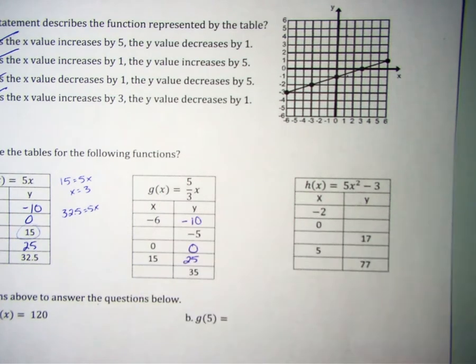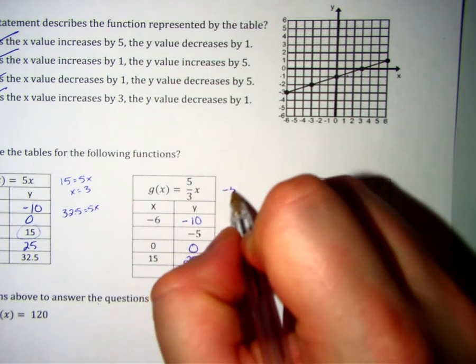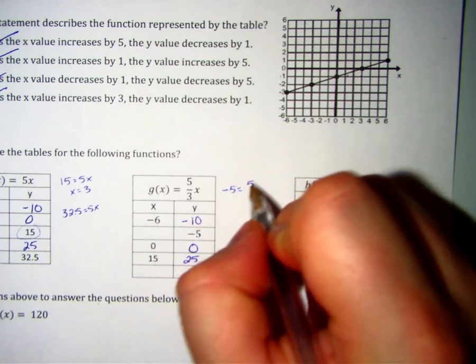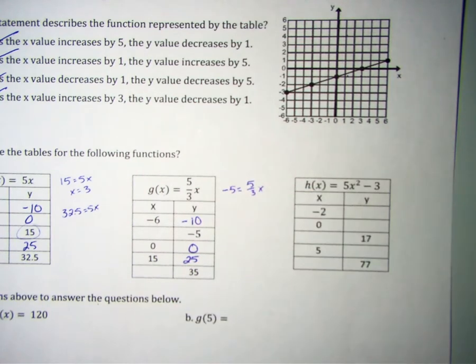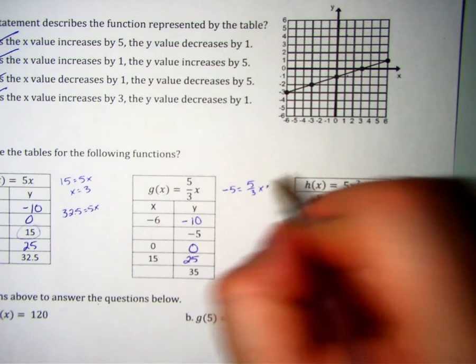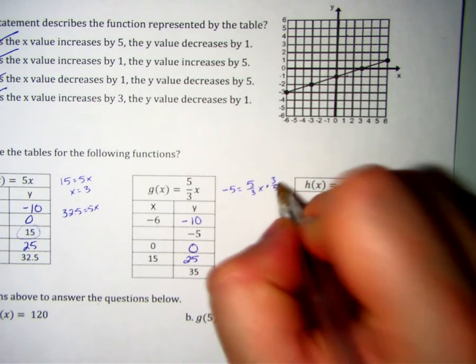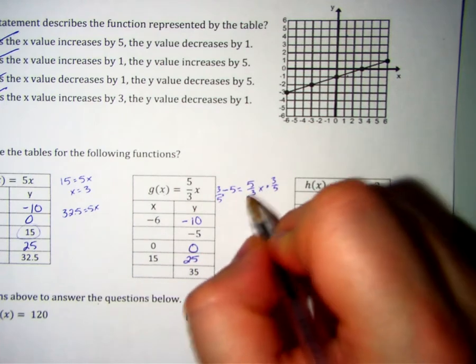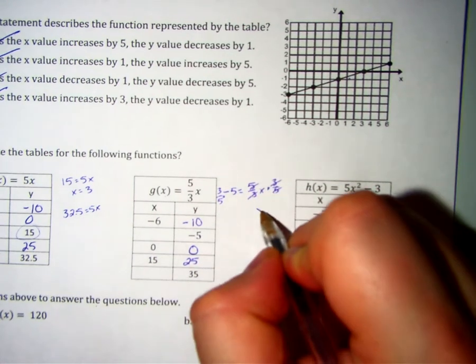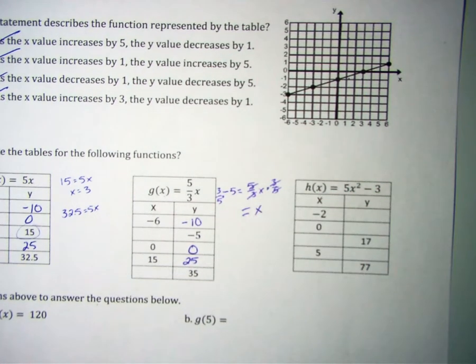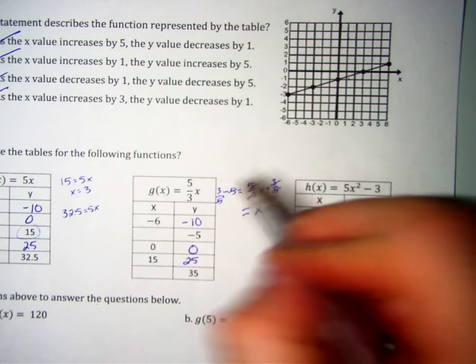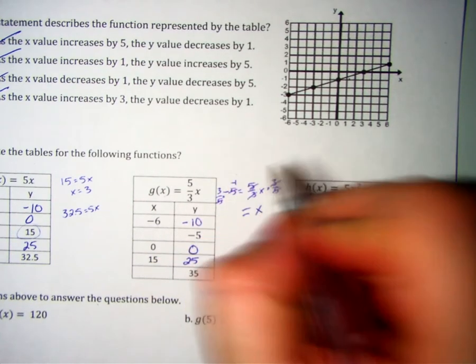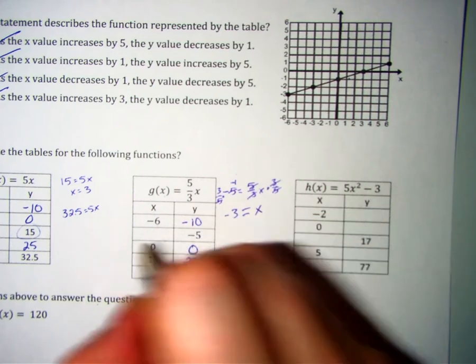And now again, we need to set up our equation. Negative 5 can be plugged in for g of x. Negative 5 is equal to 5/3 x, where in order to clear out the fraction, we're going to multiply by the reciprocal, 3/5, on both sides, where that will simplify. And over here, this will simplify, and we end up with negative 1 times 3, which is negative 3.